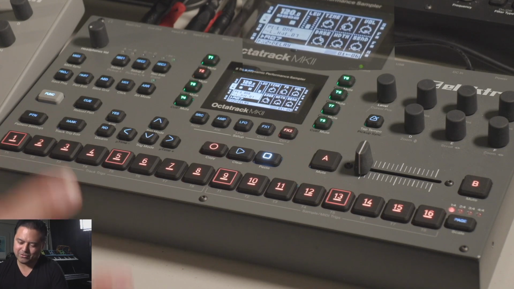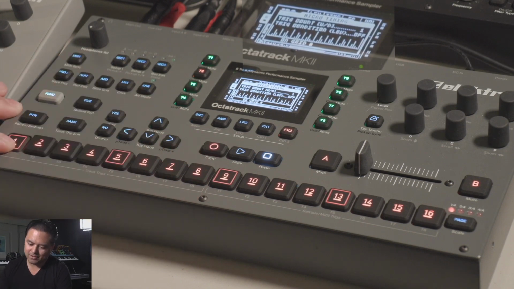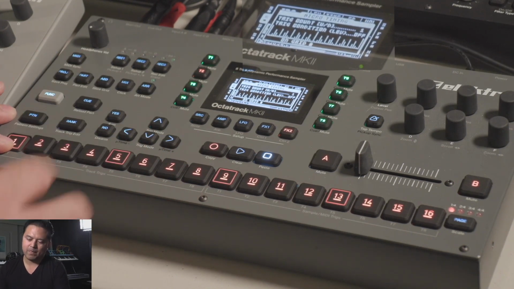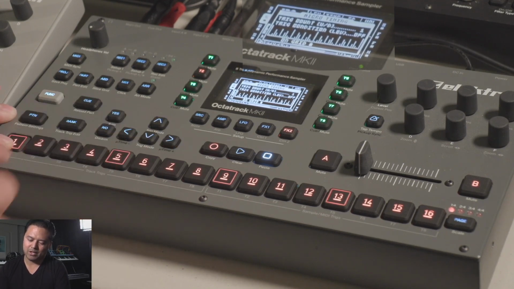The way to get to it is you hold down a trig, and then you press either left or right to get to the micro timing menu, which is where you can choose whether you want the trig to be right on the grid or a little before or after. That's for another video if you guys want, but this is how you get to the trig conditions.